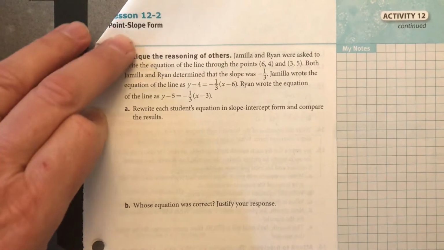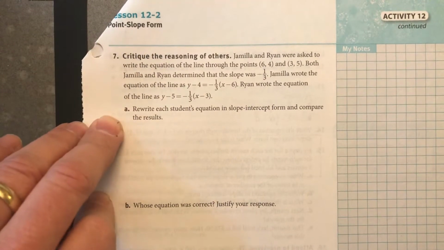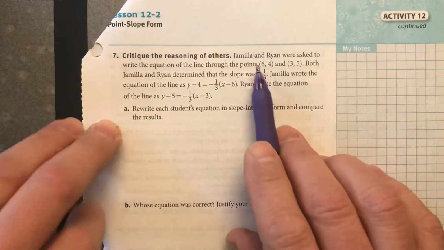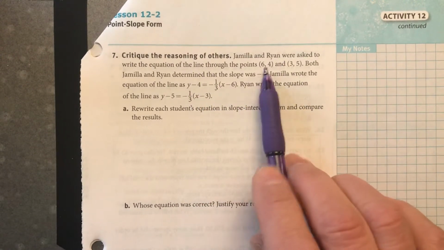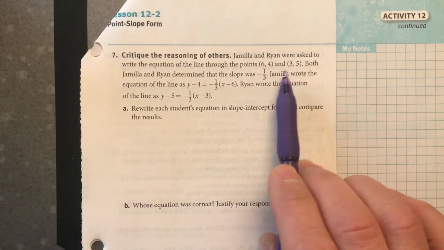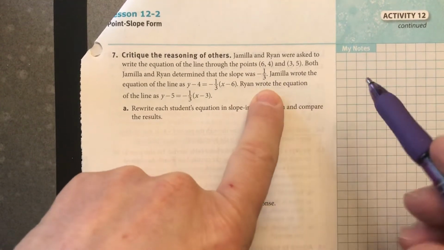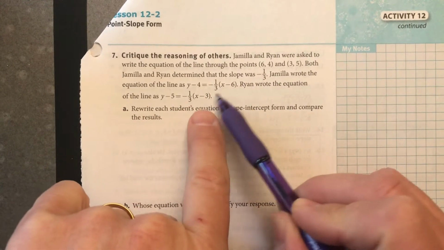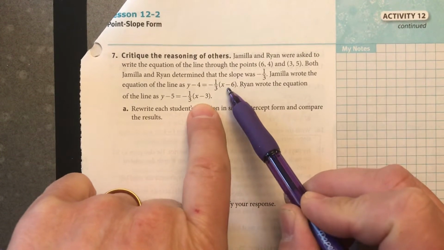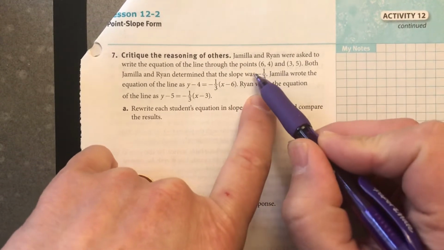Continuing now with section 12.2 on point-slope form on page 181, you'll see that there are two students here who were supposed to write an equation of a line through these points. Now, they determined that the slope was negative 1/3, but they each chose a different point in order to represent the equation of a line.